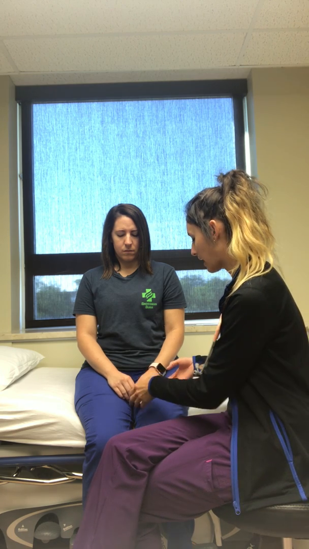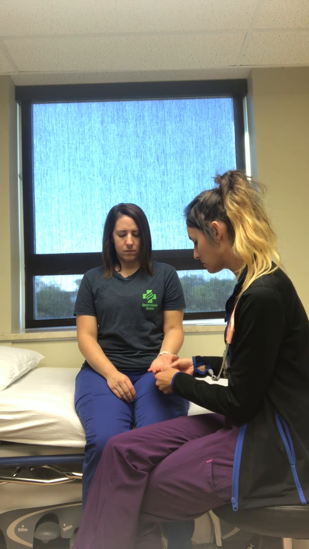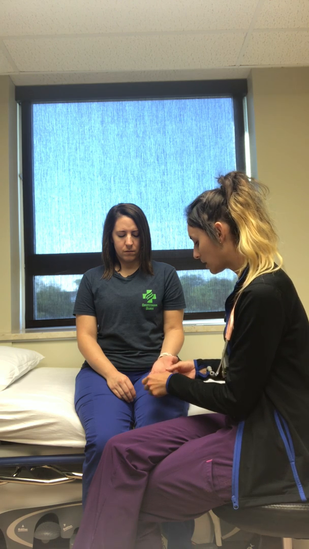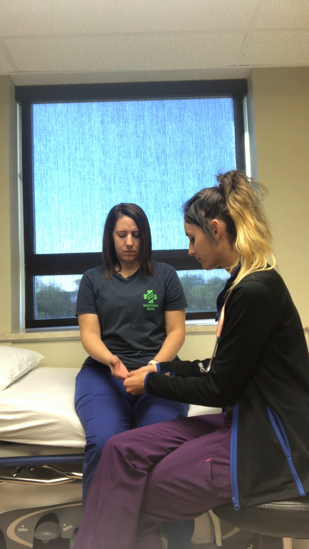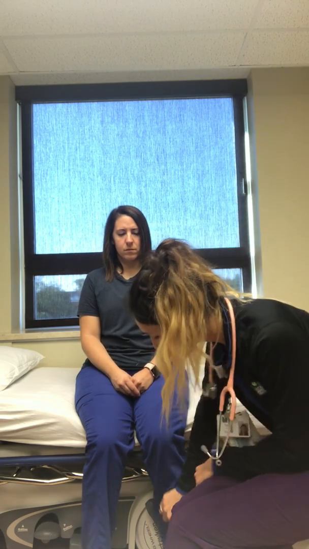And then I'll also do her capillary refill on her upper extremities bilaterally. Good. So her capillary refill was brisk. It was less than 2 seconds, and looks good on her upper extremities. I would do the same thing for her lower extremities.